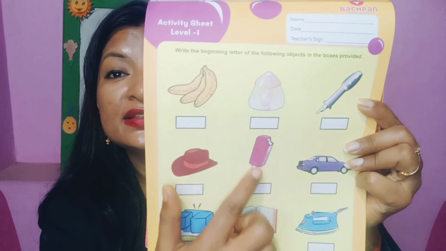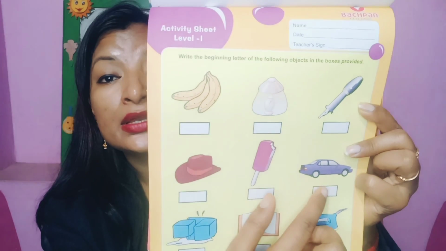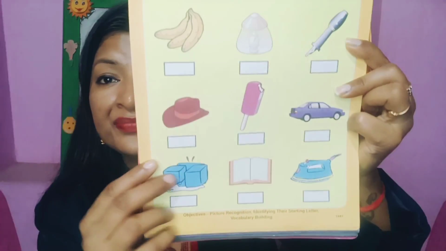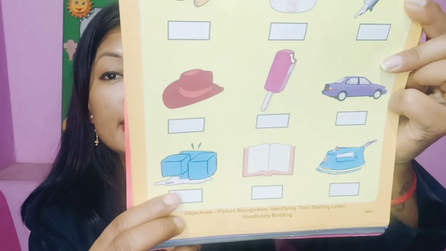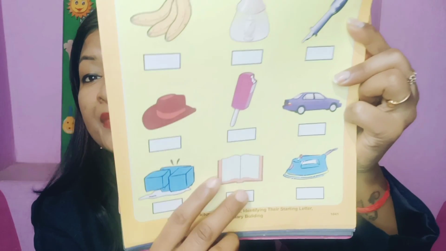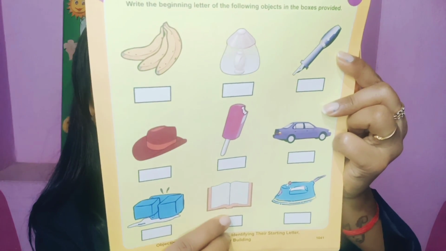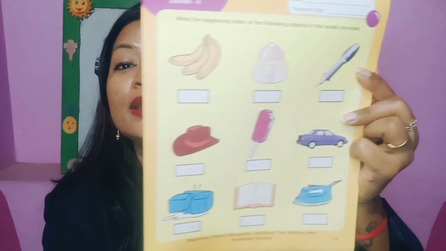Okay. This is ice cream. I for ice cream. We'll write I here. C for car. We'll write in this box C. After that it is giving ice. I for ice. So we'll write I again here. And this is book. B for book. So we'll write B here. And this is iron. We'll write here I for iron. Okay. So hoping you have got these things properly. Let's talk about the next chapter.